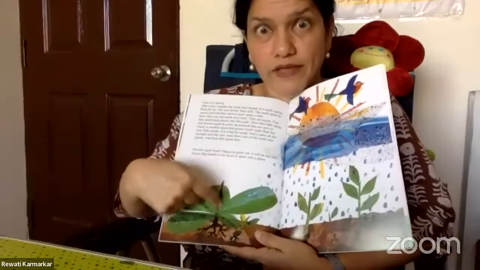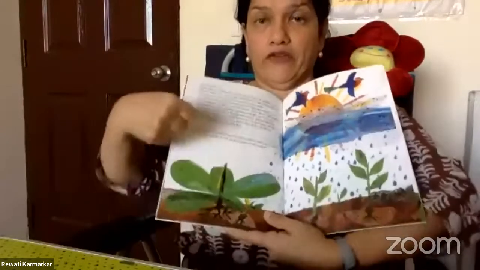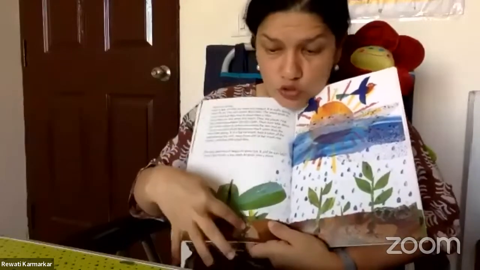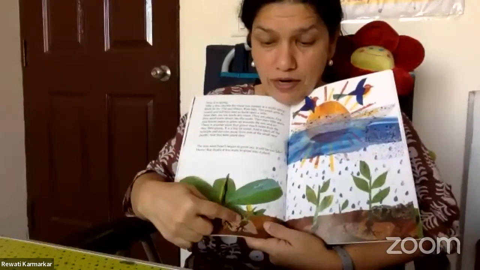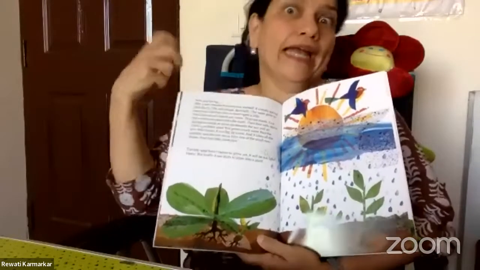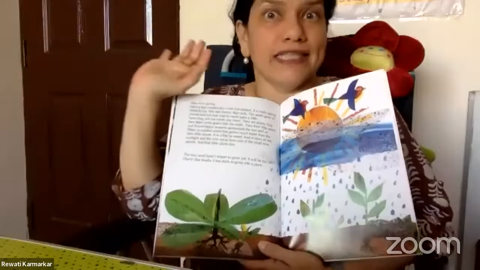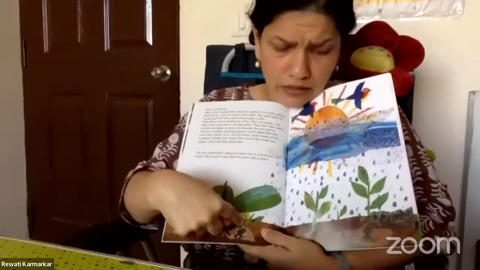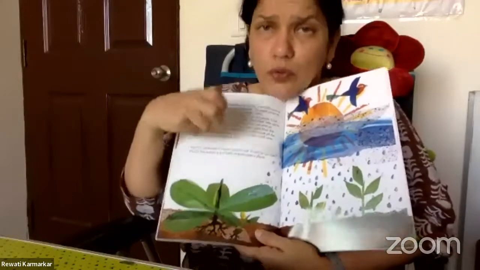This is what this weed did. This big fat weed with lots and lots of big roots. It went close to this, our plant, our seed plant, and it sucked up all the nice things from the soil. So finally, look at this plant.